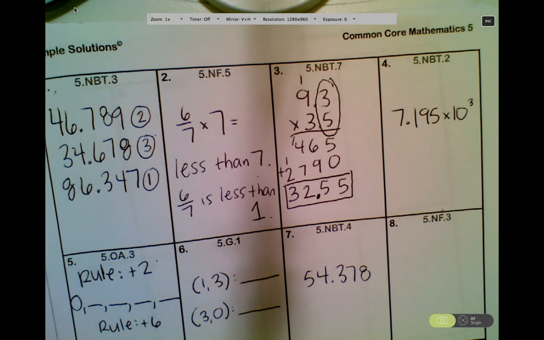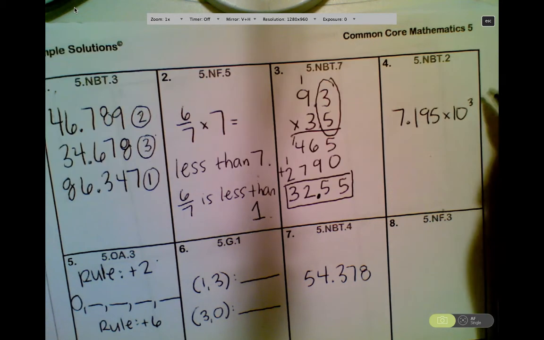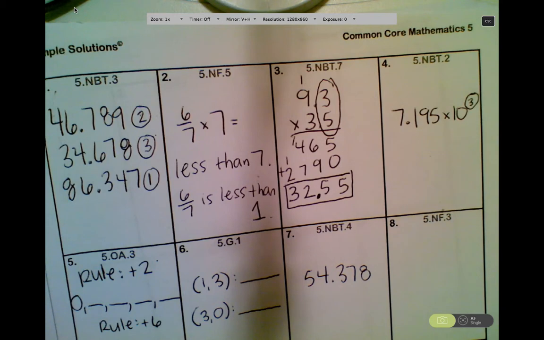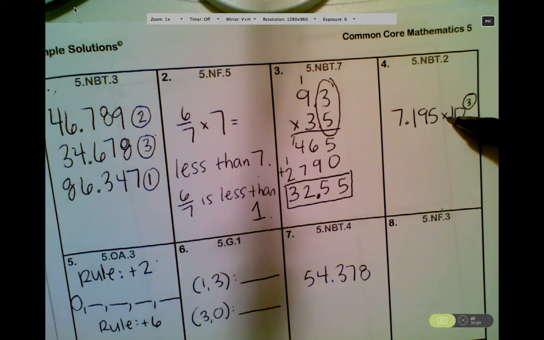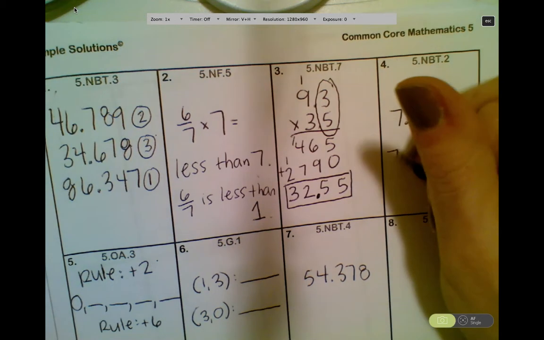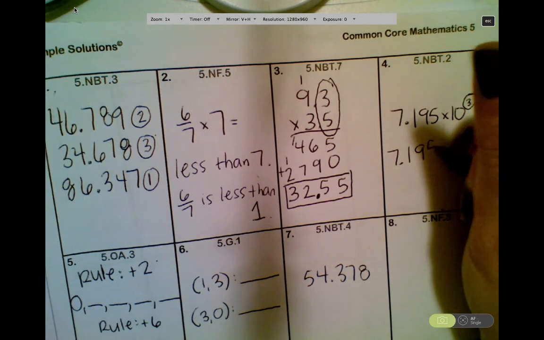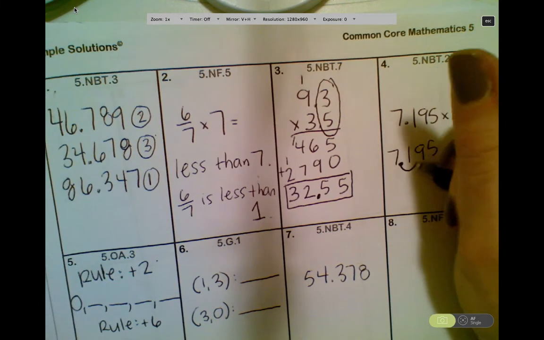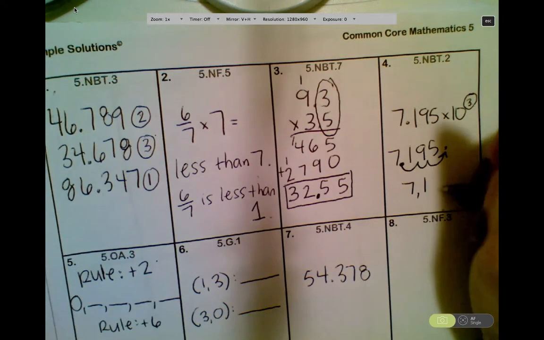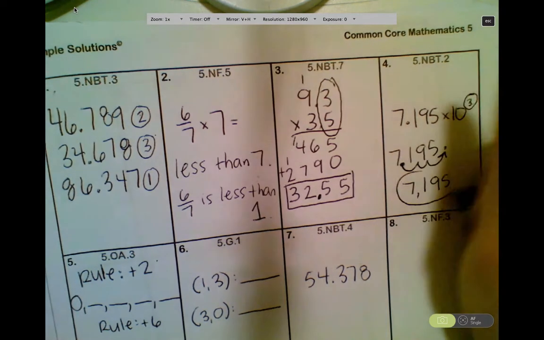Number 4, we are multiplying by a power of 10. First thing I look at is my exponent. That number tells me how many places I'm going to move my decimal point. We are multiplying, which means we'll move the decimal point to the right 3 times. So, take my decimal point, move it over 1, 2, 3 places to the right. So my answer is 7,195.